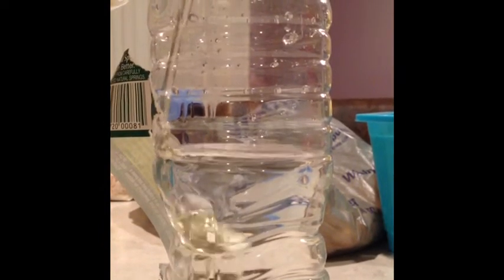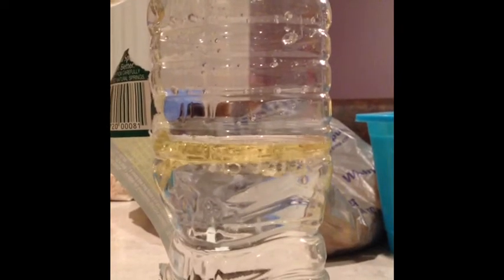Due to oil's non-polarity, the water pushes it up above the liquid. The oil sticks on top because it has a lower density than water.